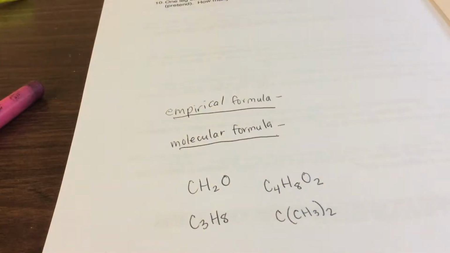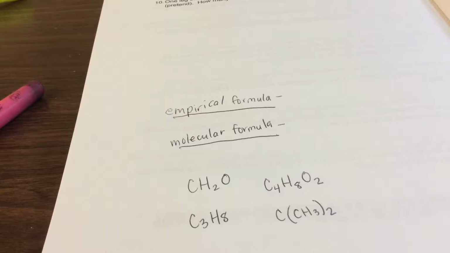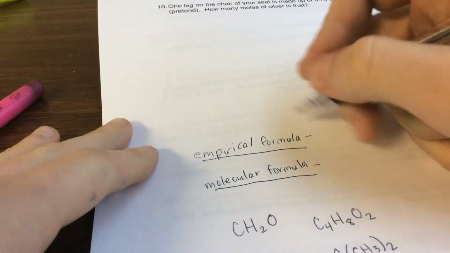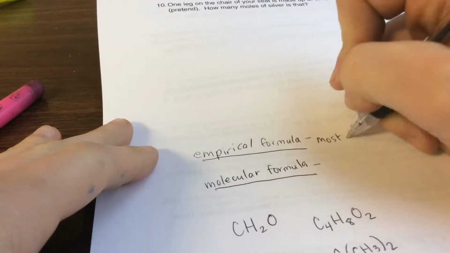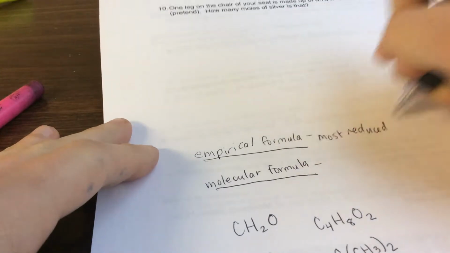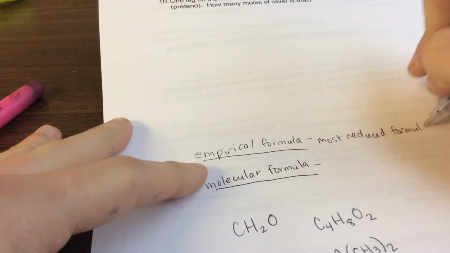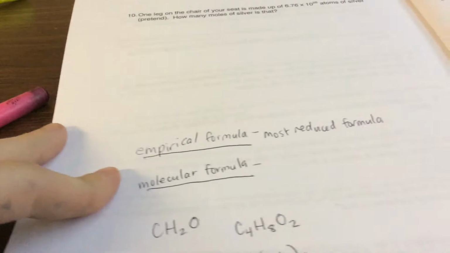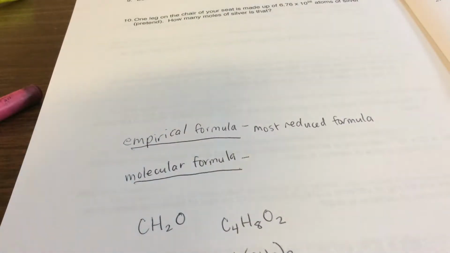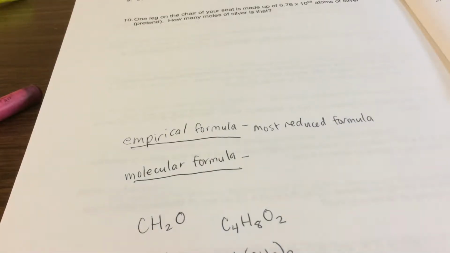All right, so today we're going to talk about empirical formulas and molecular formulas. We've been talking about this in class a little bit, so hopefully you have a good idea already. But the empirical formula is the most reduced formula that you can have. So it's not necessarily the actual chemical formula of what we have, but it's the ratio that's been reduced down of how many of each atom we have in the formula.